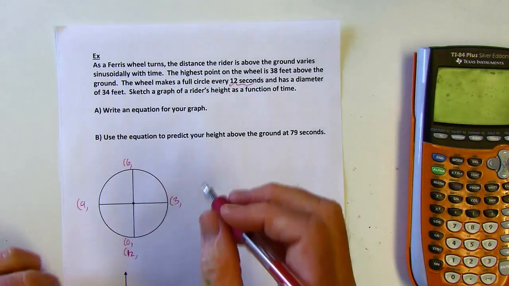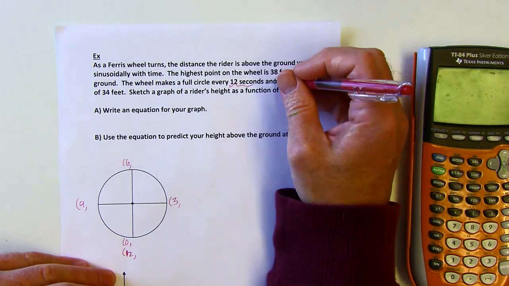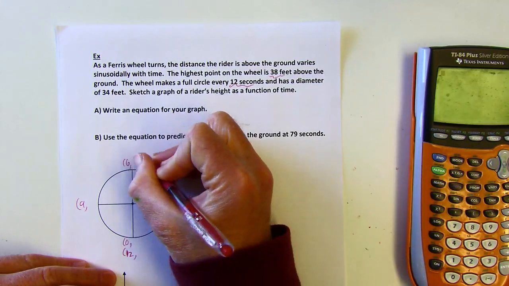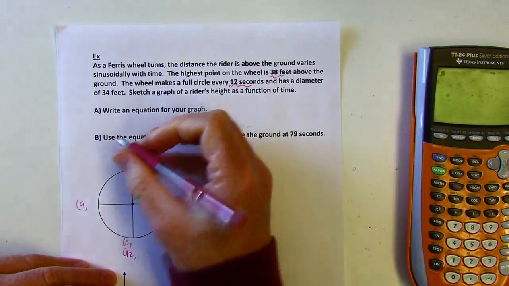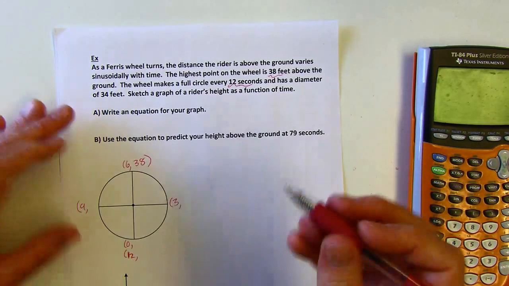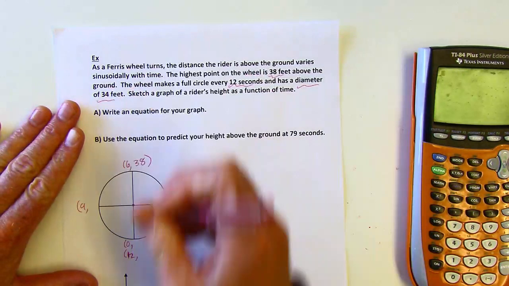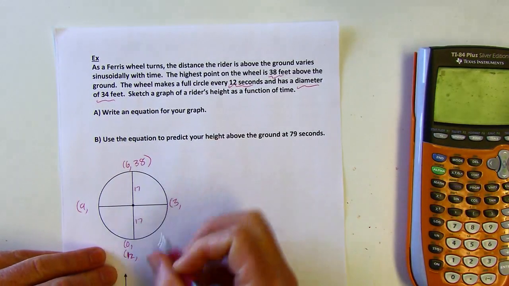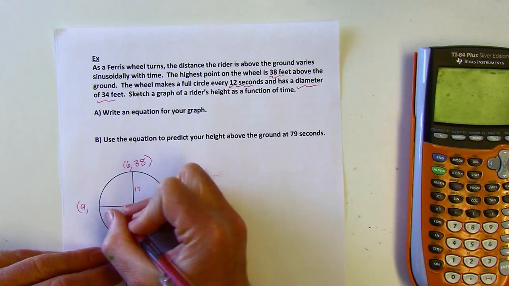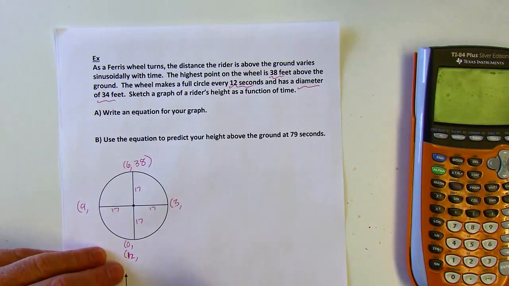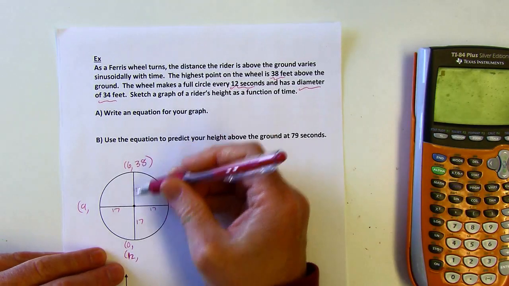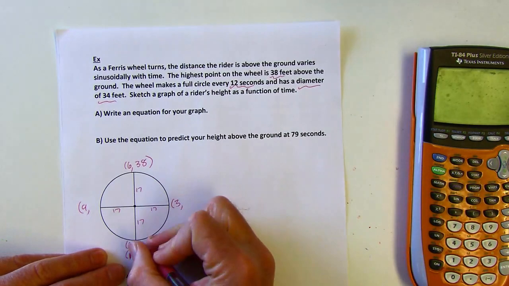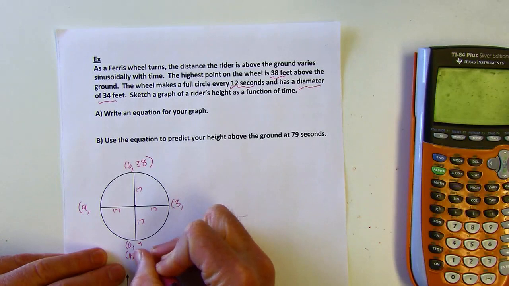Now the highest point is 38 feet, and the diameter is 34 feet. So if you split 34 in half, 17 and 17, each one of these radii is 17 feet. Anyways, 38 minus 34 puts me down at 4 feet at the bottom.